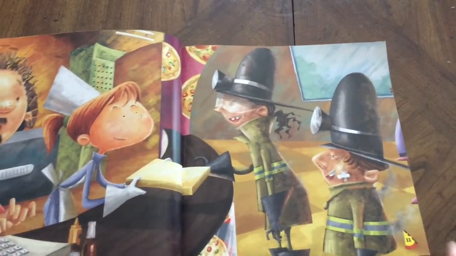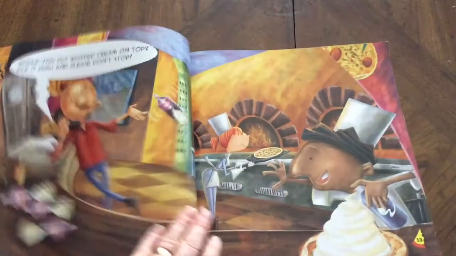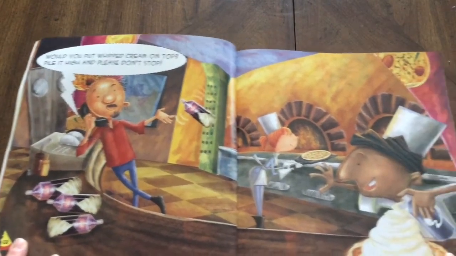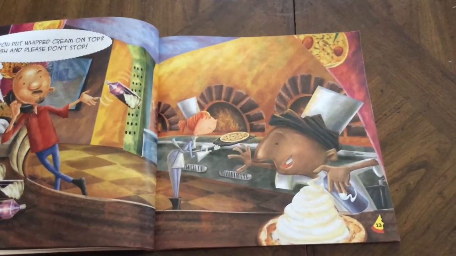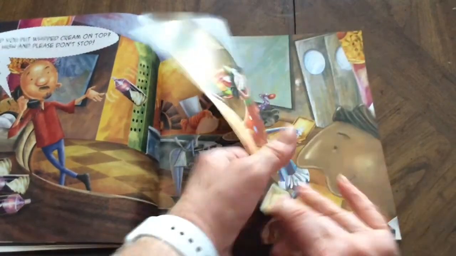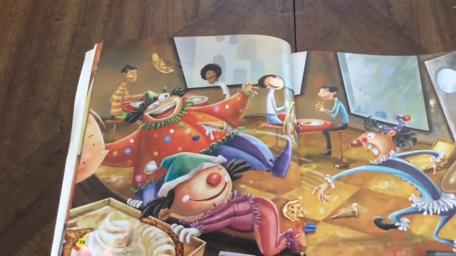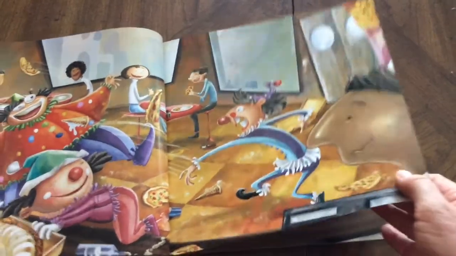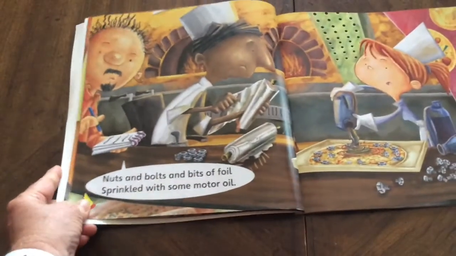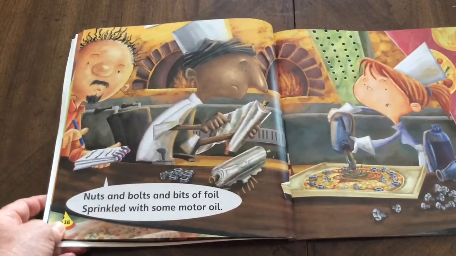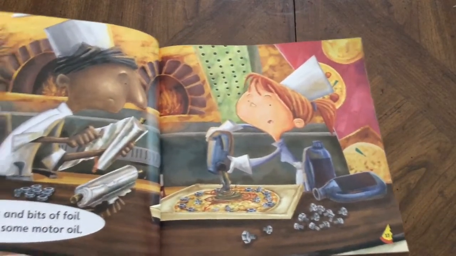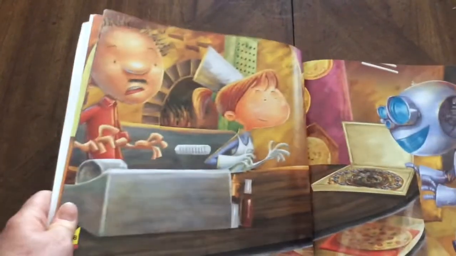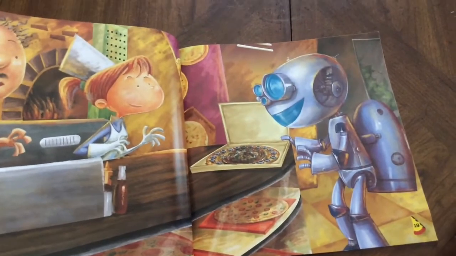And firemen get it. That's crazy. Would you put whipped cream on top? Pile it high and please don't stop. Oh my. Whipped cream? That's crazy. Oh, that makes sense. Look who's getting it, clowns. Nuts and bolts and bits of foil sprinkled with some motor oil? Wow, that's crazy. Who would want a pizza like that? Oh, a robot.